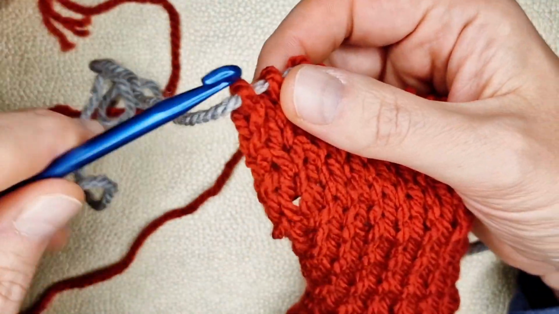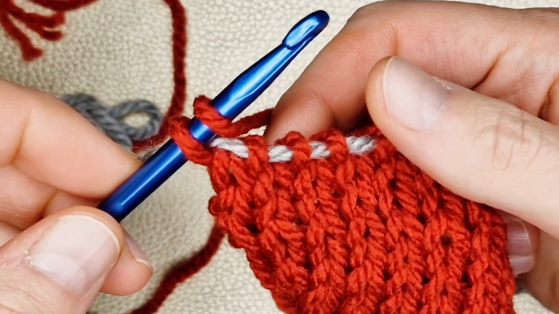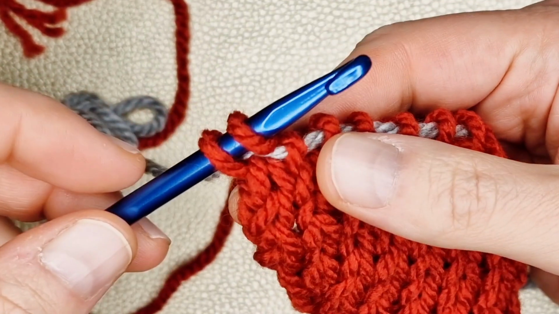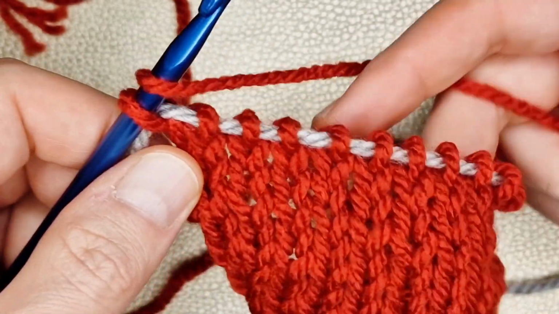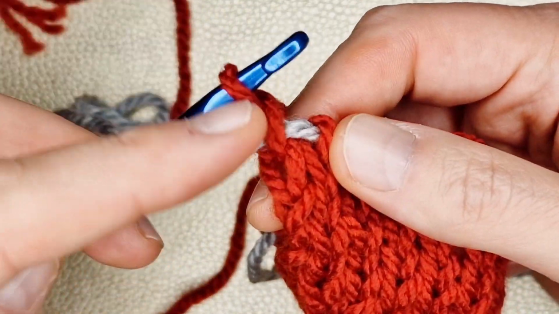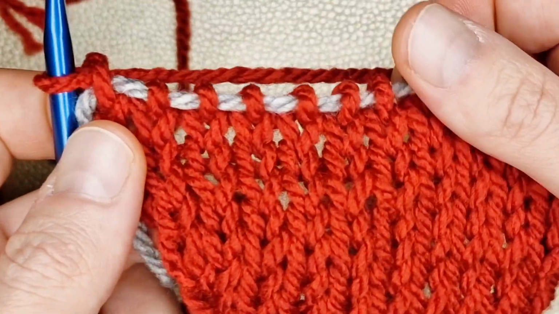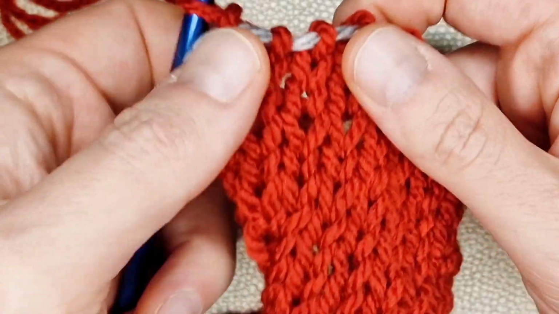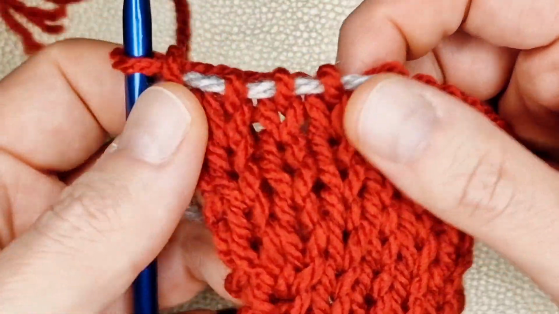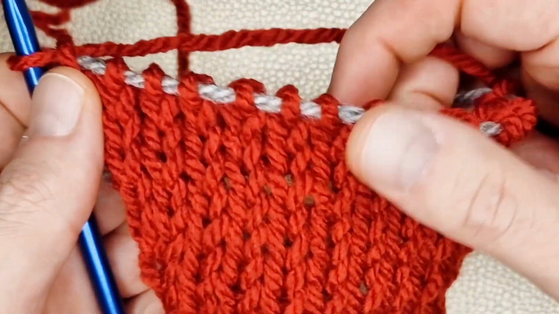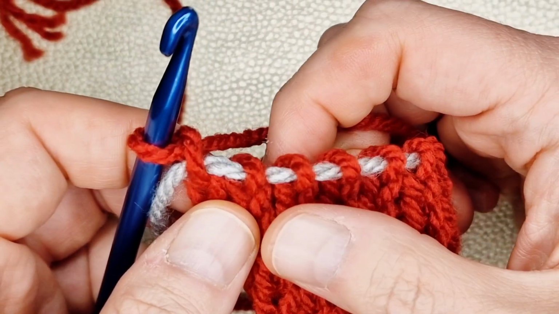Okay, so let's make the first increase method. It doesn't matter where you increase in your work. The only place where I wouldn't do it is the first and the last stitch, mainly so that you can keep the border in shape. But everywhere else, it's basically free to go. The previous stitches I made always in the second stitch, but you can of course make your increases also in the center or somewhere else.